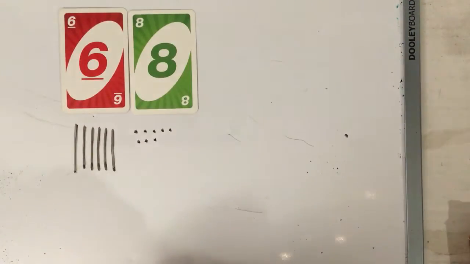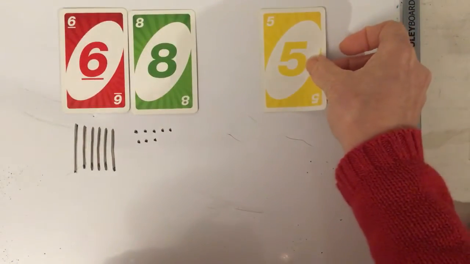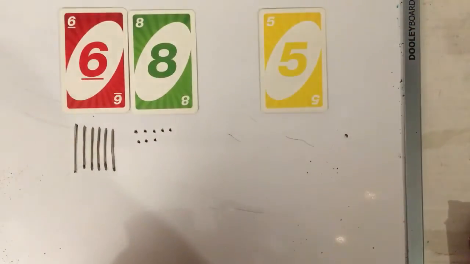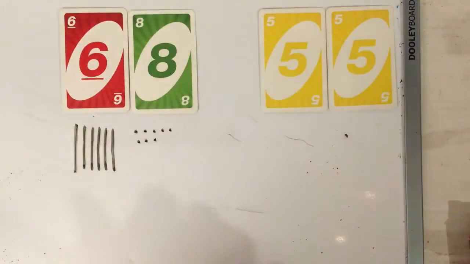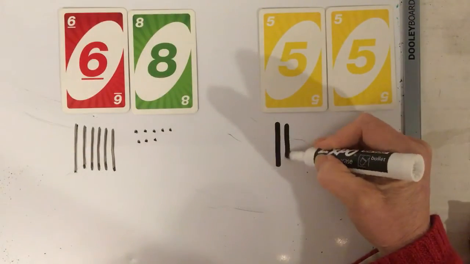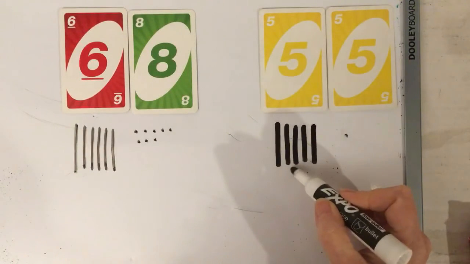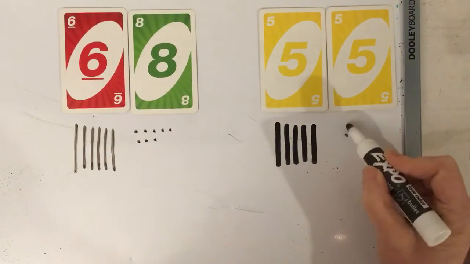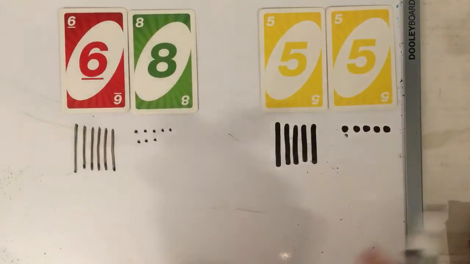I'm going to use my trusty Uno cards. My next number is 5 in the tens place and 5 in the ones place. And that number, we say, is 55. Let's draw that one. 10, 20, 30, 40, 50. 5 in the tens place, and 1, 2, 3, 4, 5. This pen works a little bit better.